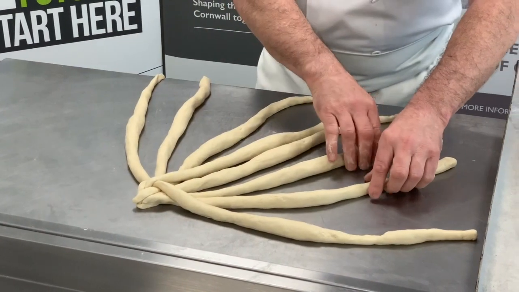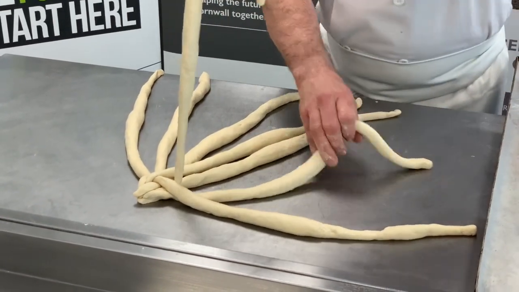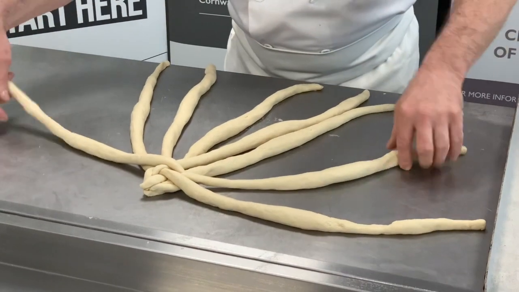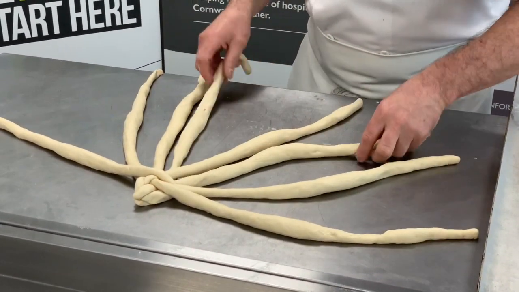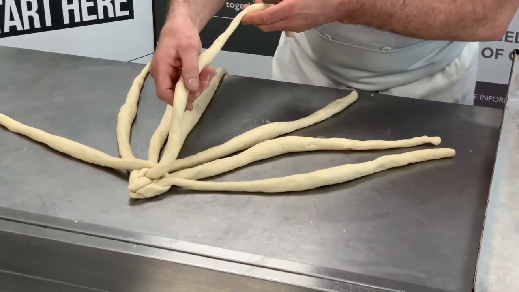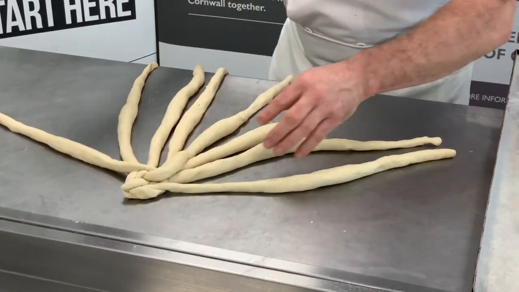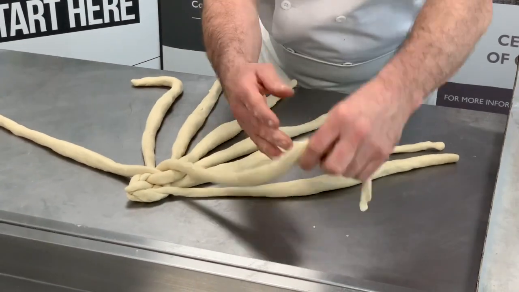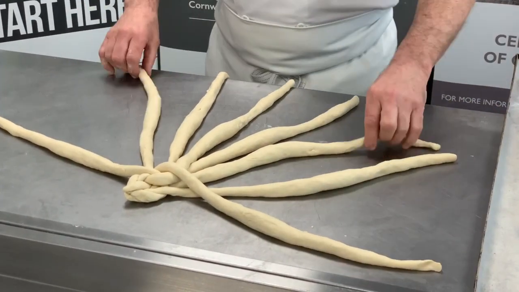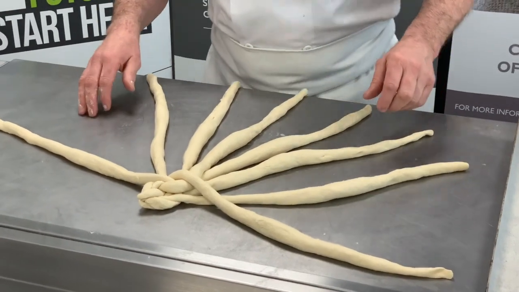Number 2 goes under 3 and over 8. We're basically tying the ends in. And then number 1 over number 4, 7 under 6 and over 1. That's the process. All we have to do now is repeat it.